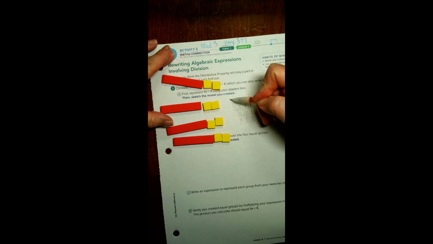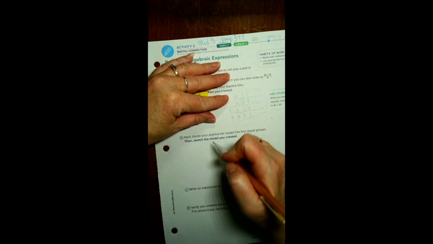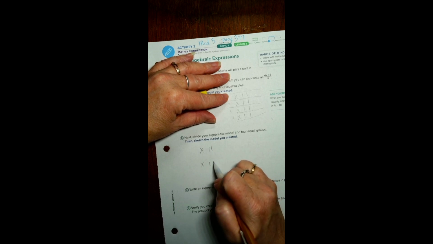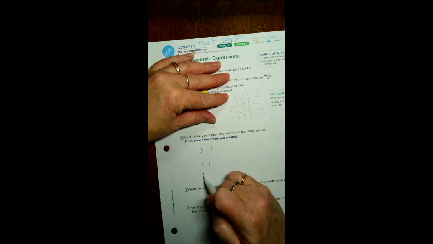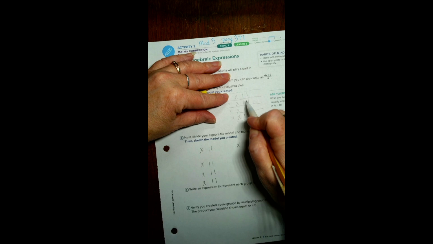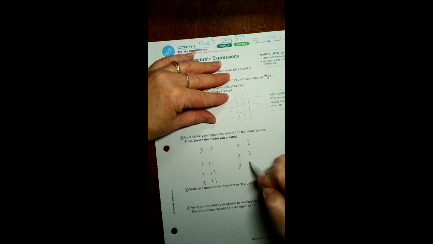Group 1, 2, 3, 4 equal groups. Okay. And then sketch that. So we have x, 1, 1, x, so x, 1, 1, x. And I don't care if you, instead of doing 1, 1, if you did 2s, that's okay with me as well.